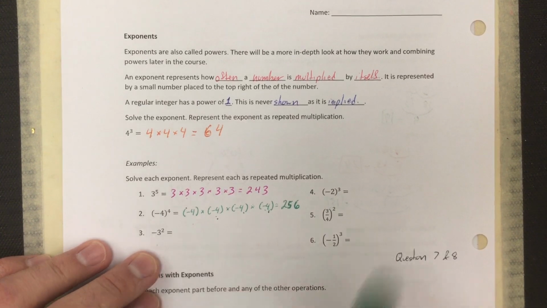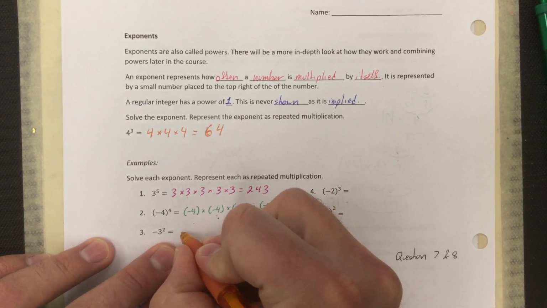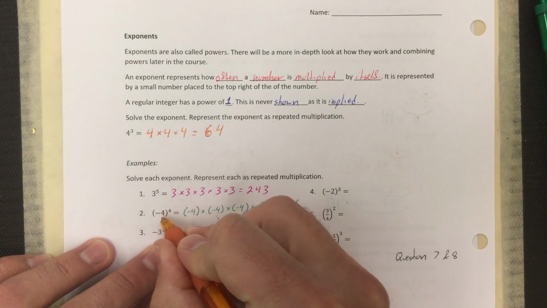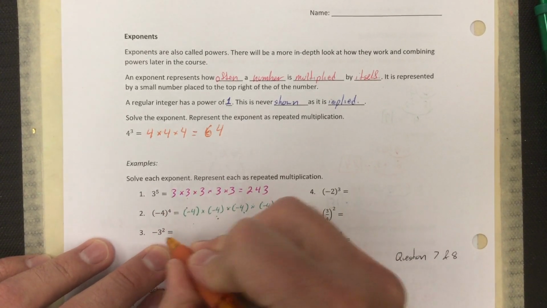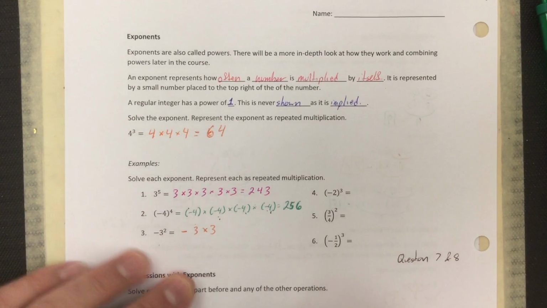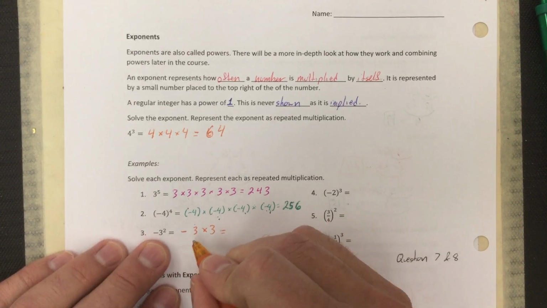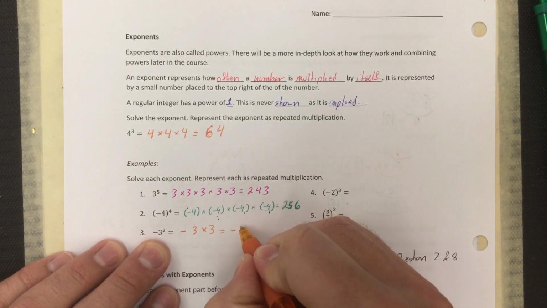Now, this one, on the other hand, is a little bit different. This is a negative 3 squared, because it's not in brackets. Notice the previous one was in brackets, so it was saying the whole thing is to the power 4. This is just saying that we have a negative 3 times 3. If there are no brackets like this, our answer is going to be negative.